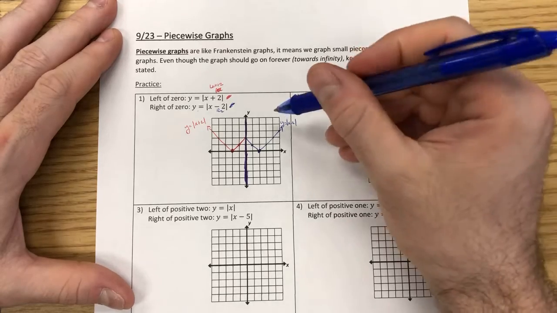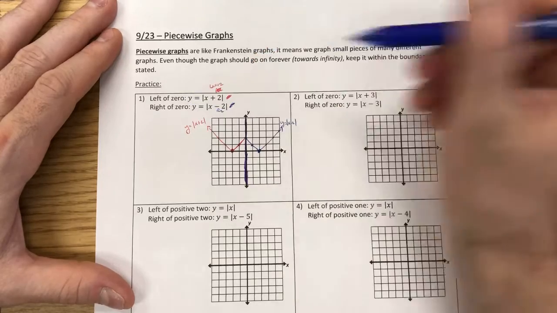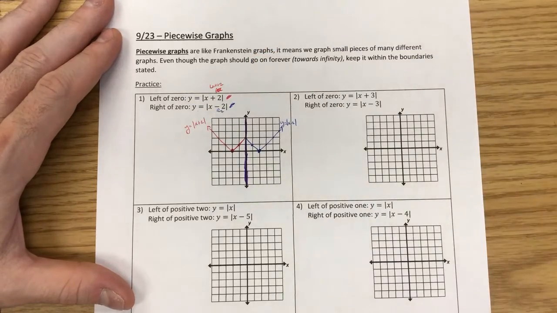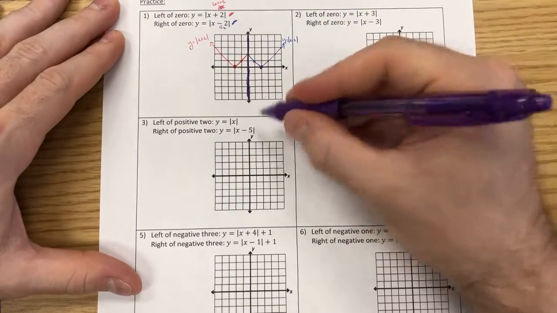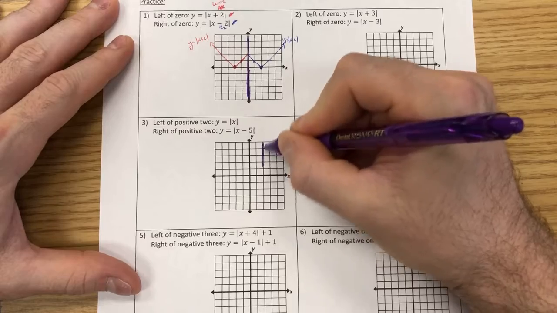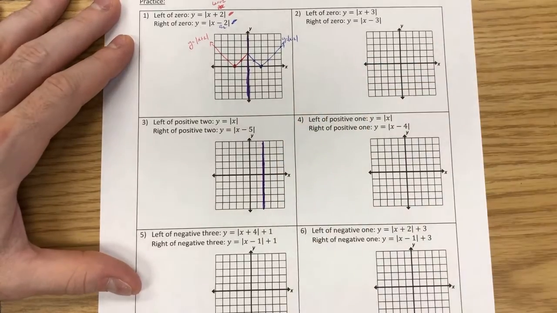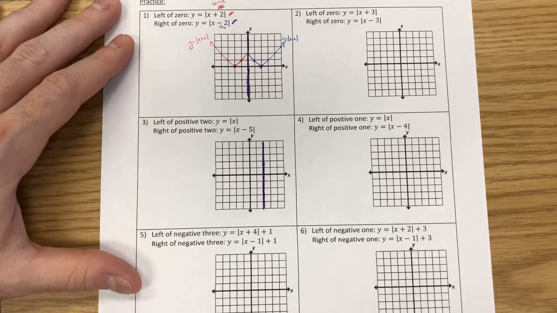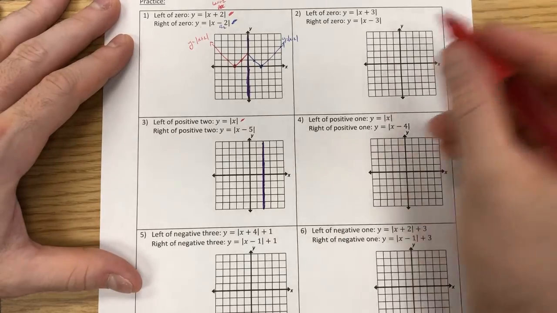So we're going to take each graph, and I'm going to graph the part of the graph to the left and the part of the graph to the right. And that boundary can be anywhere. As we see with the next one, this boundary is at positive 2. So at positive 2, I'm going to draw myself a nice fat boundary. And I'm going to say, okay, cool. My left of positive 2, I'm going to draw in red.